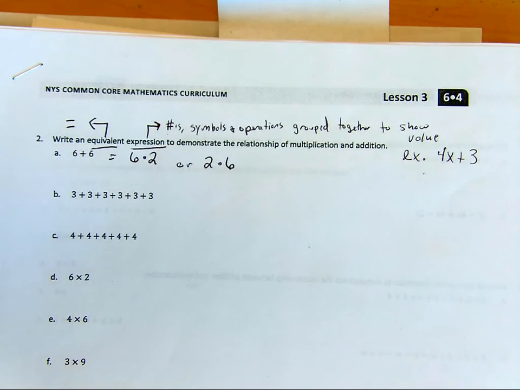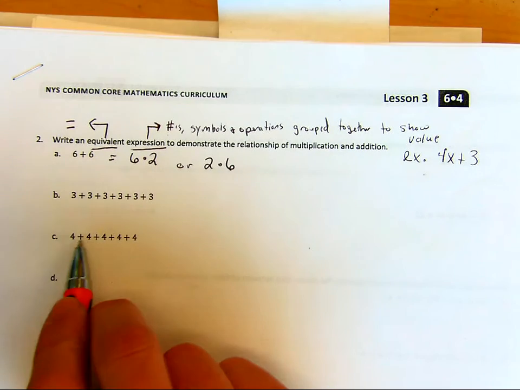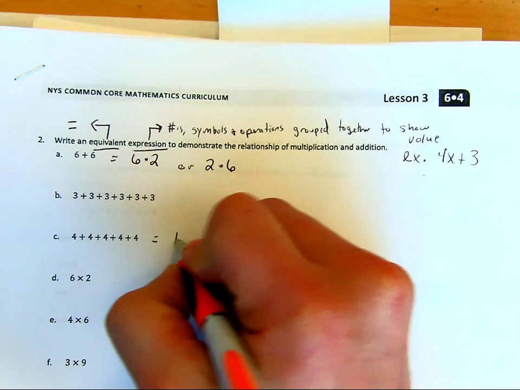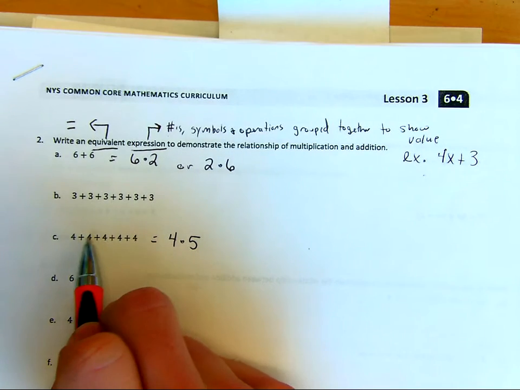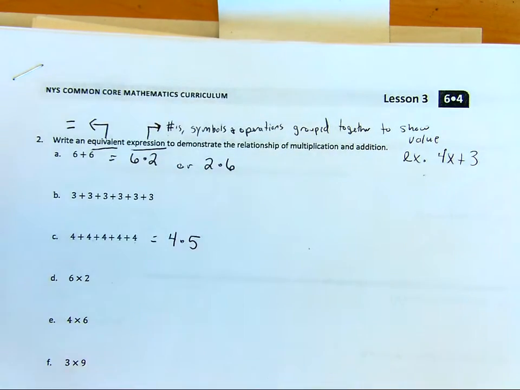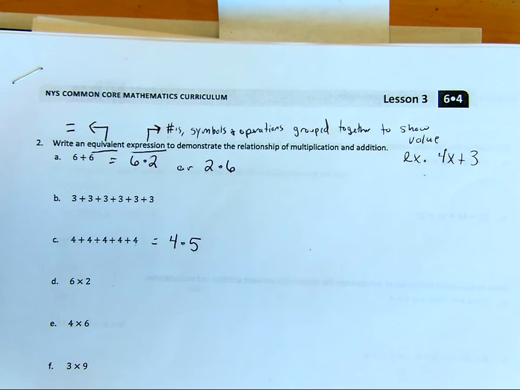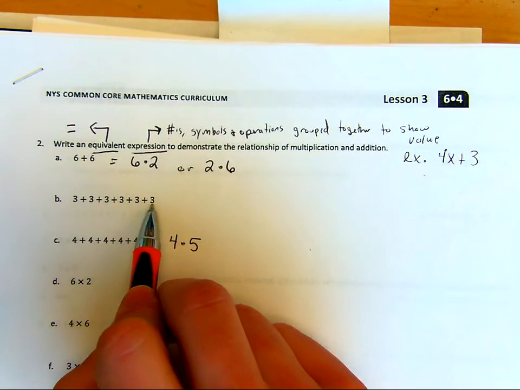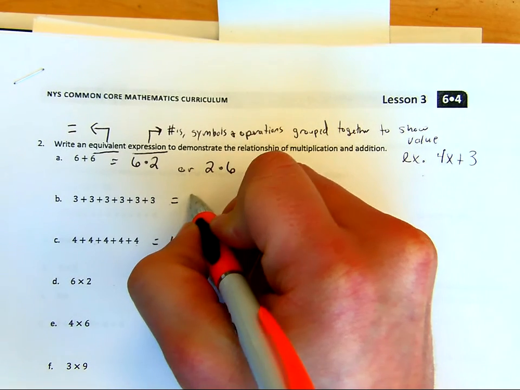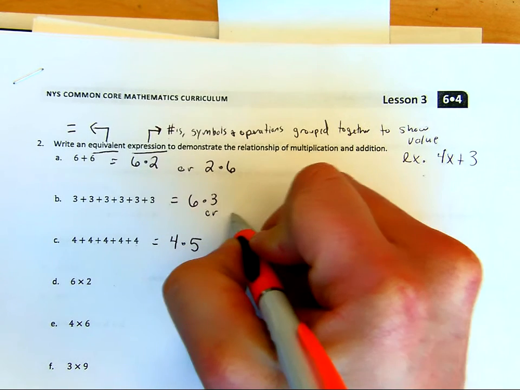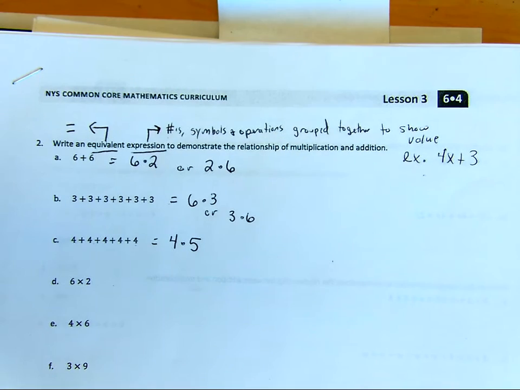What about this one under B? Cameron? That would be C, right? So yeah, you said, okay, so that one is 4 times 5 because I have 1, 2, 3, 4, 5 4s added together. So if we're talking about B, 1, 2, 3, 4, 5, 6 3s added together. So that's 6 times 3, or you could say 3 times 6. So, right, we kind of get the hang of that. This is a review on purpose.